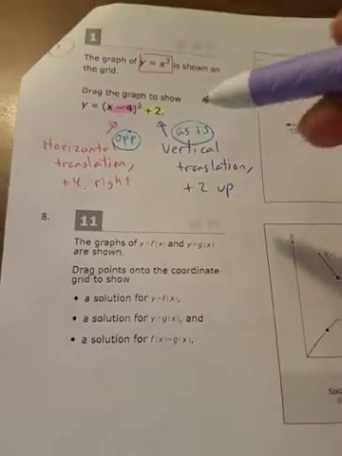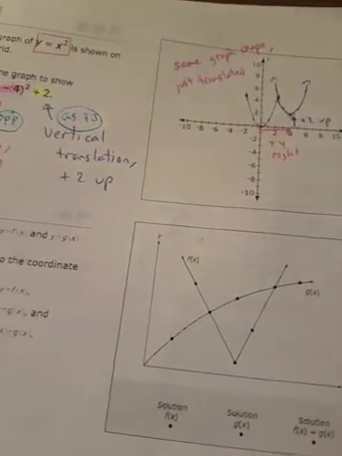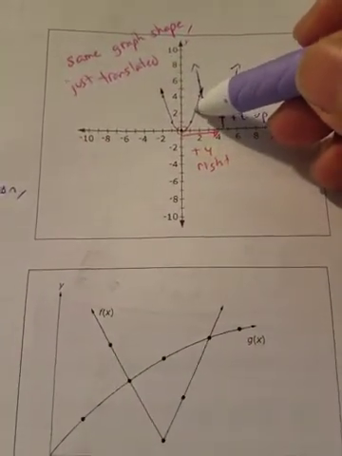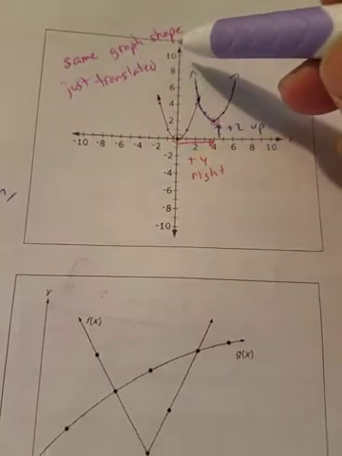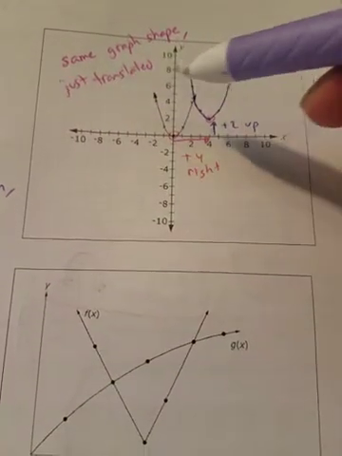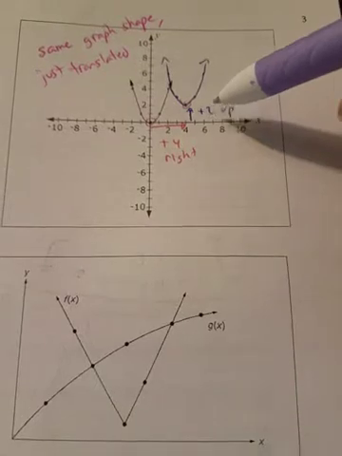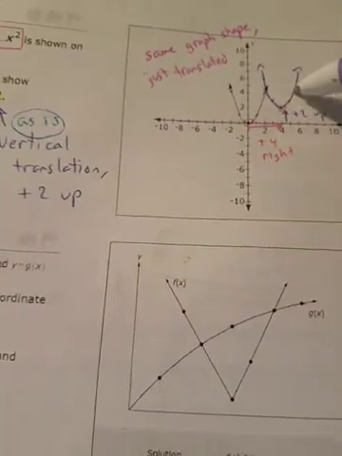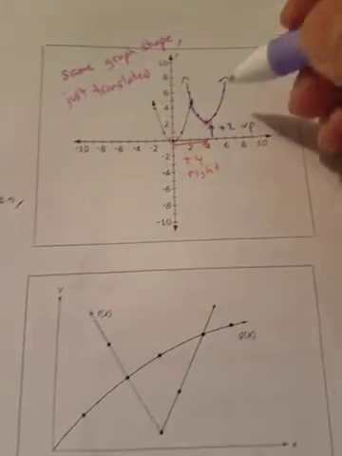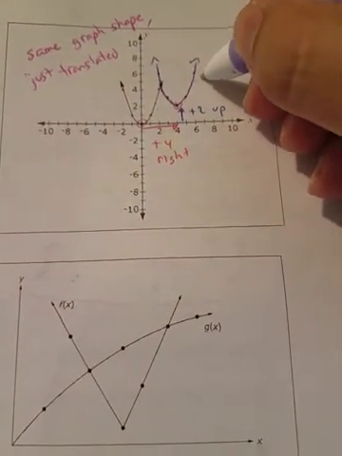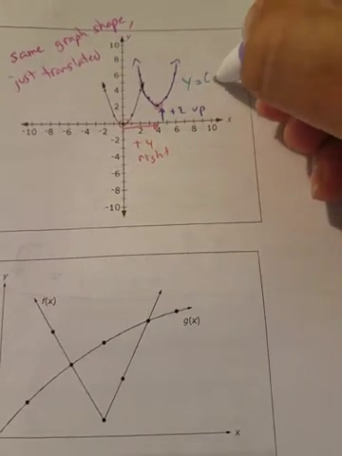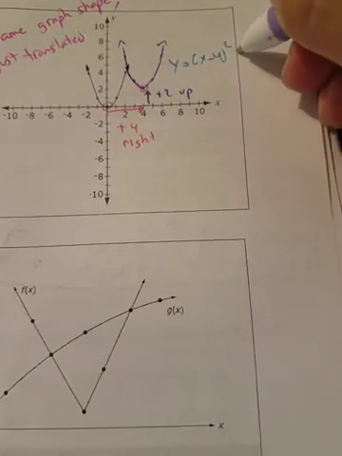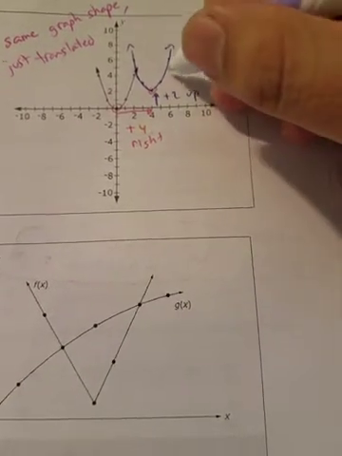Okay, so for this one, this right here is the original parent graph. It's going to have the same graph shape, just translated 4 to the right and 2 above. So that's going to be your new shape. For this parabola, it's this equation, plus 2. That's the equation for this parabola.